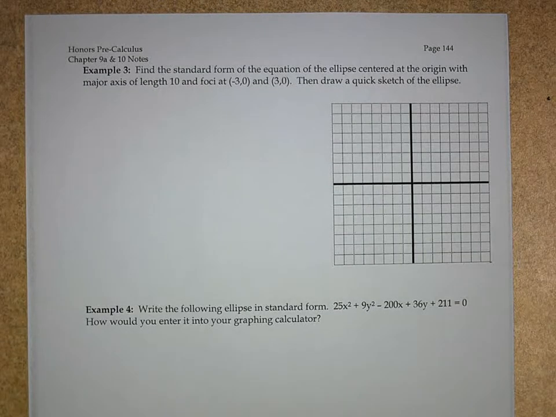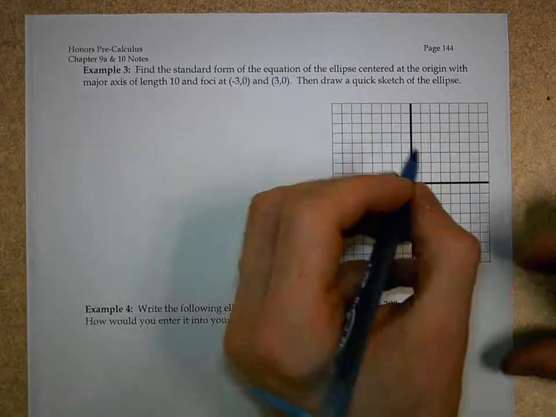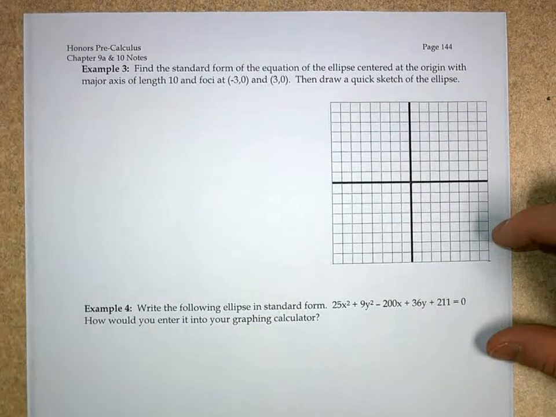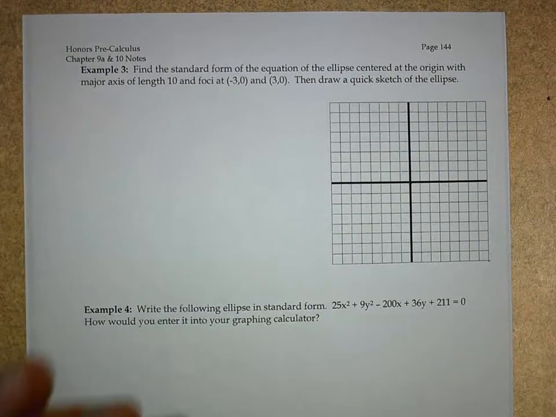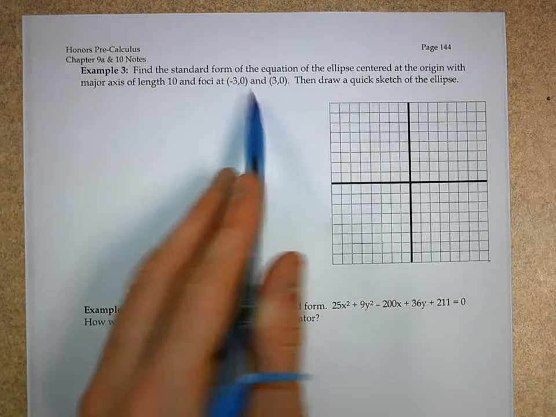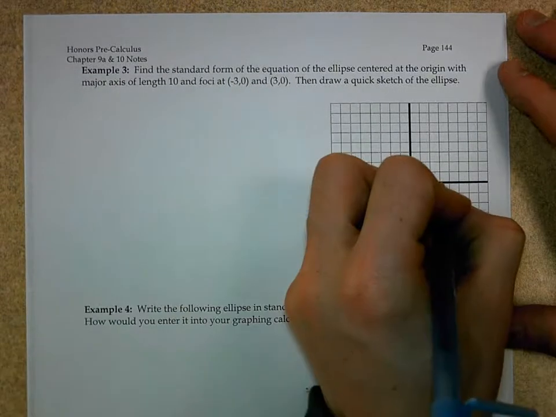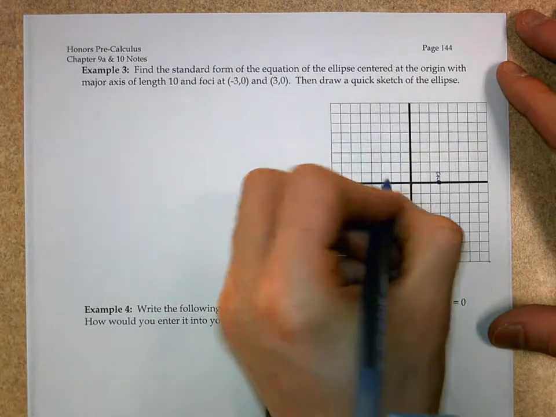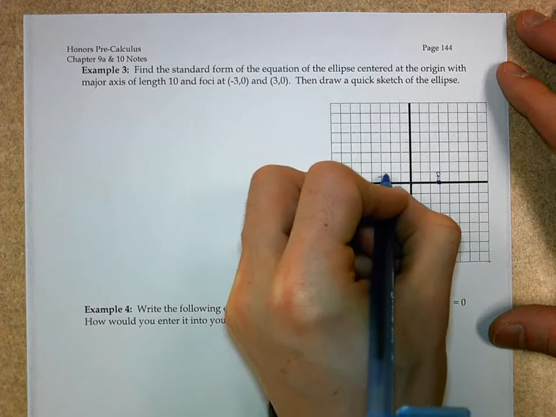The last graphing example is what happens when I give you different pieces of information. Can you tell me what the standard form is going to be? So we're going to be centered at the origin, so I know my center is going to be right there. I've got a major axis length of 10 and foci at (-3, 0) and (3, 0). So let's start by identifying my foci right there and right there.